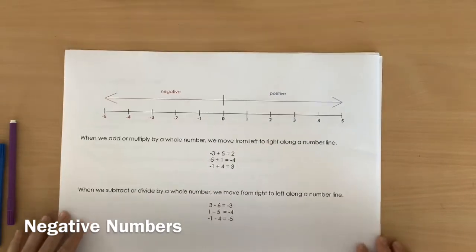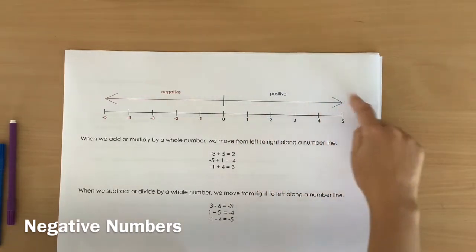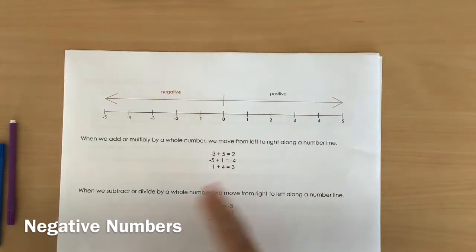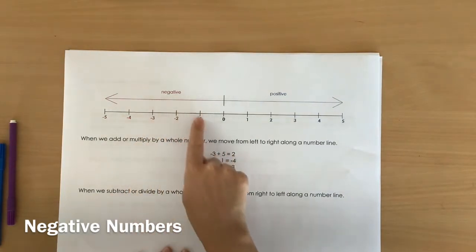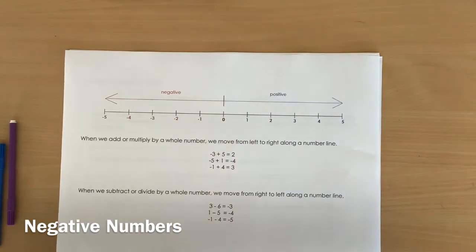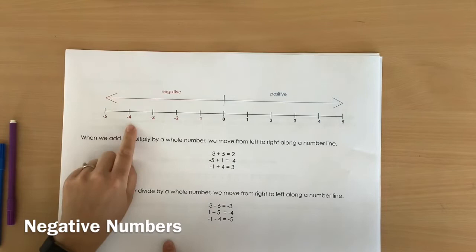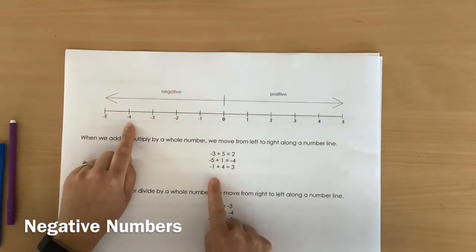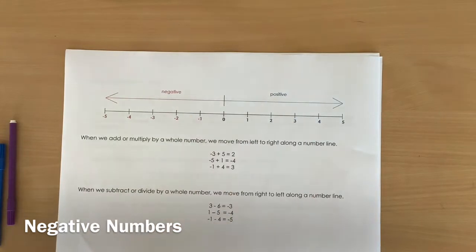Okay, so when we add or multiply a number, what we will do is jump along a number line in the right direction, from left to right. Because we might do minus 3, add on 5, we would go 1, 2, 3, 4, 5, and end up at 2. Negative 5, add 1, we'd end up at negative 4. And negative 1, add 4, 1, 2, 3, 4, ends up at 3.